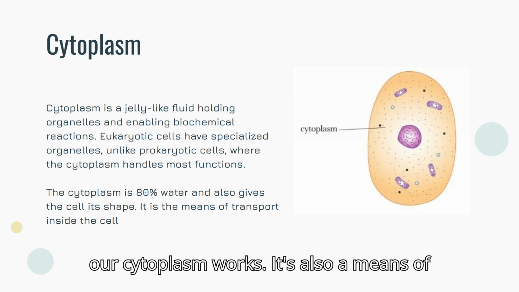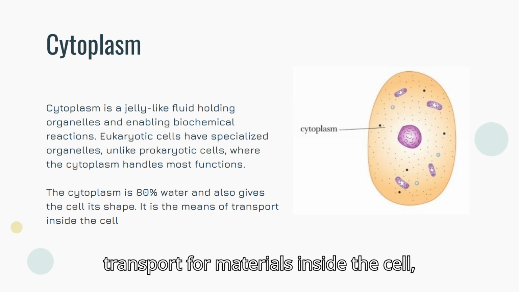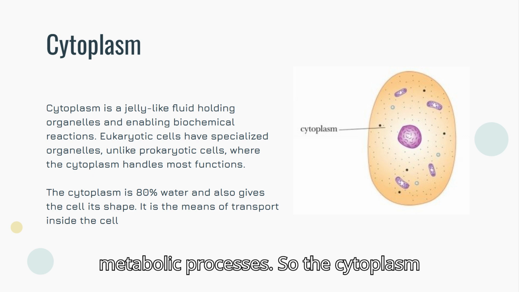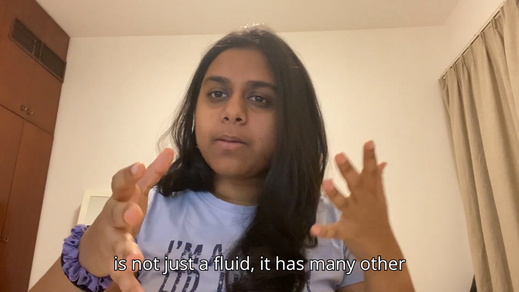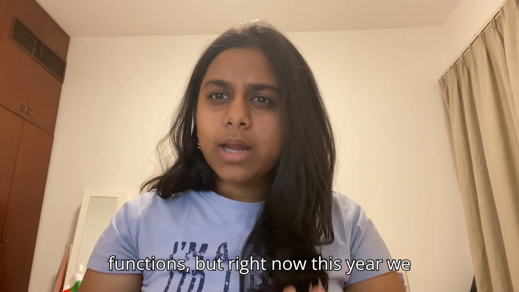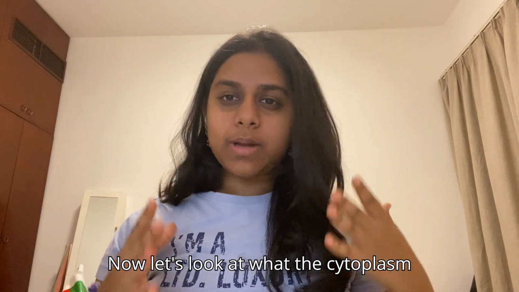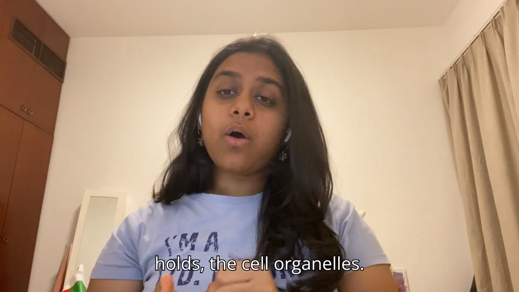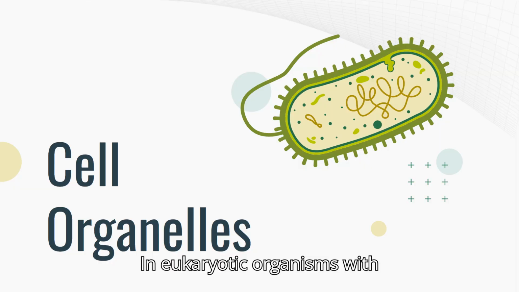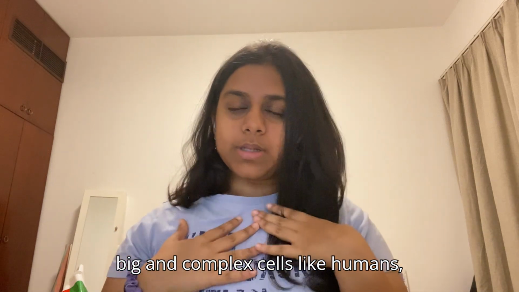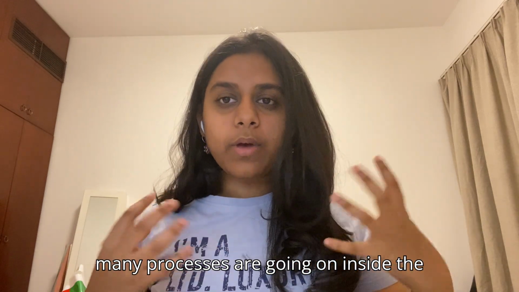It's also a means of transport for materials inside the cell. And other than that, it also aids in metabolic processes. So the cytoplasm is not just a fluid, it has many other functions. But right now, this year, we don't have to get into too much detail about it. Now let's look at what the cytoplasm holds. The cell organelles.